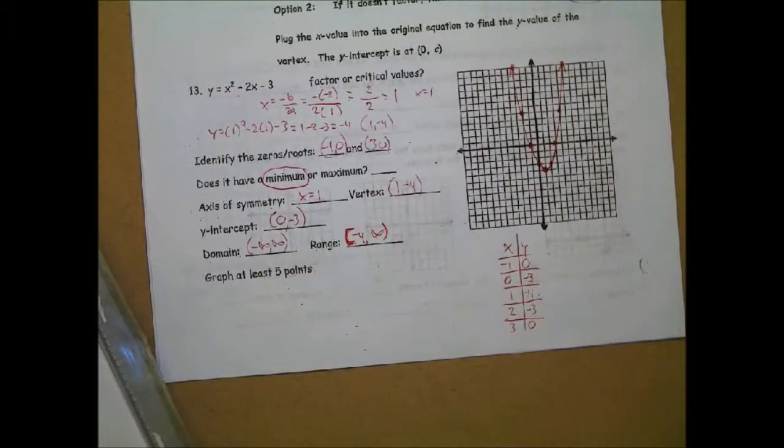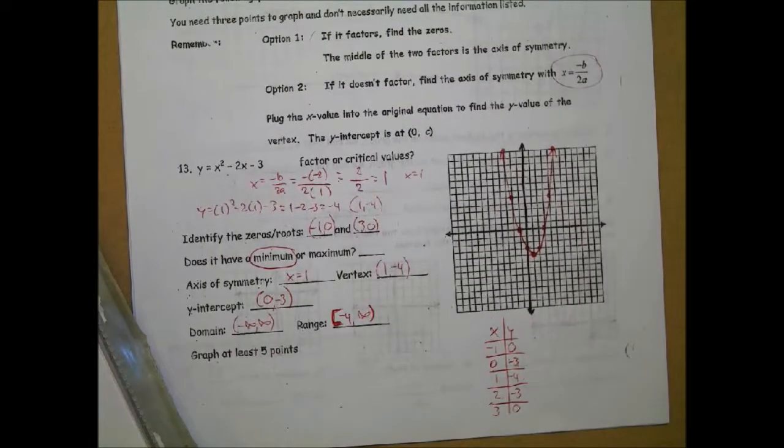All right, so there it is. And we already graphed at least 5 points. All right, questions on any of that? Prepare for the test tomorrow. All right, let's turn the page here.